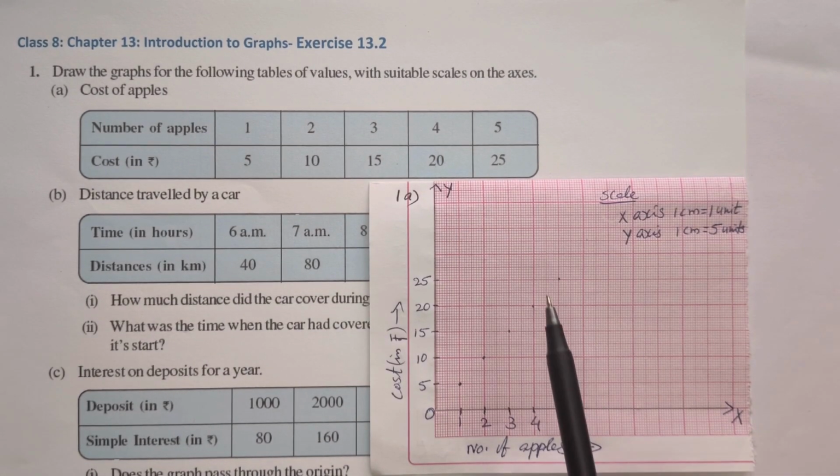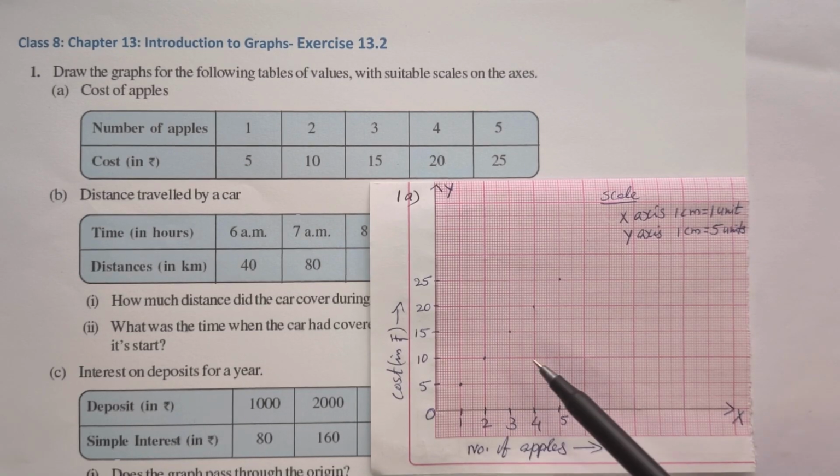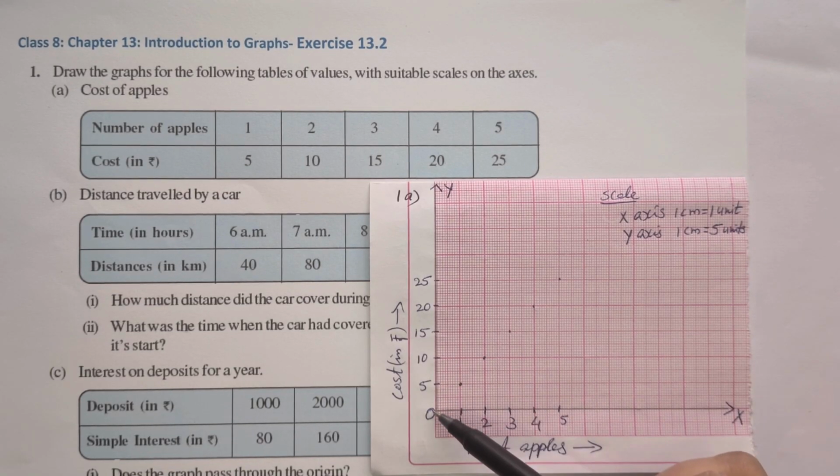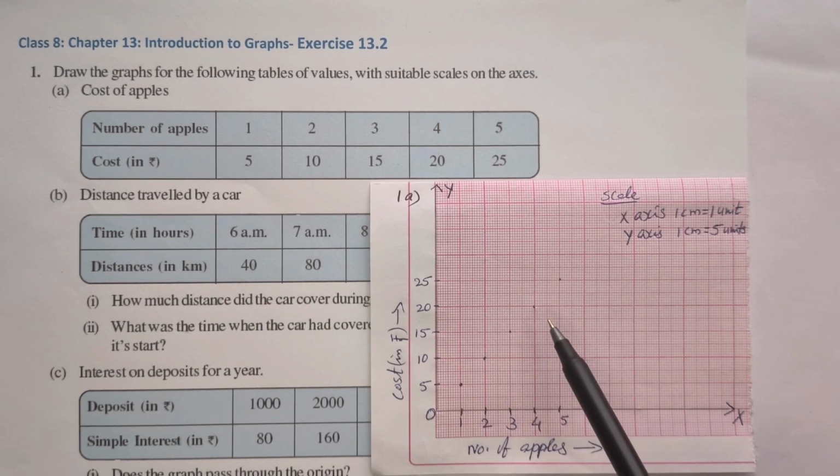Here, when we are marking that on the graph sheet, first the x-axis and y-axis. Here the number of apples is on the x-axis and the cost of that is on the y-axis. The scale we have taken is 1 centimeter equal to 1 unit or 1 apple. On the y-axis, 1 unit is equal to 5 rupees.